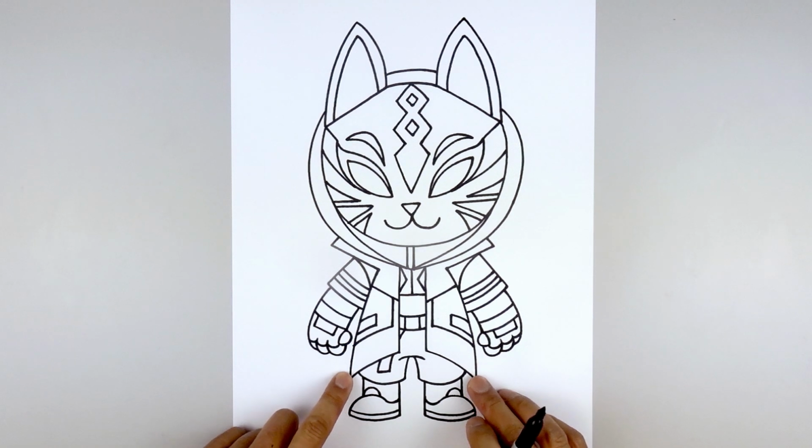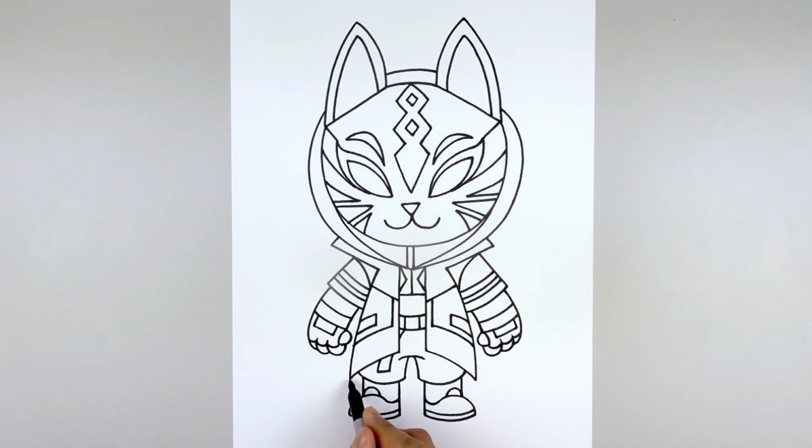Now the last thing we're going to do is draw the back of the coat in behind the legs. Let's start on the left side, we'll curve down and in, and the same thing on the right. Now in between, we'll draw a small curve.